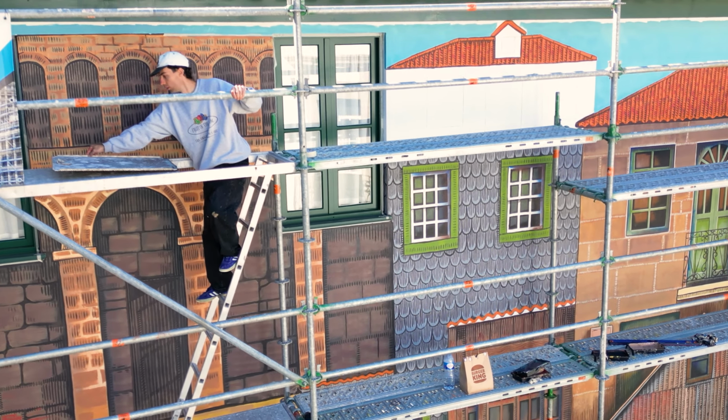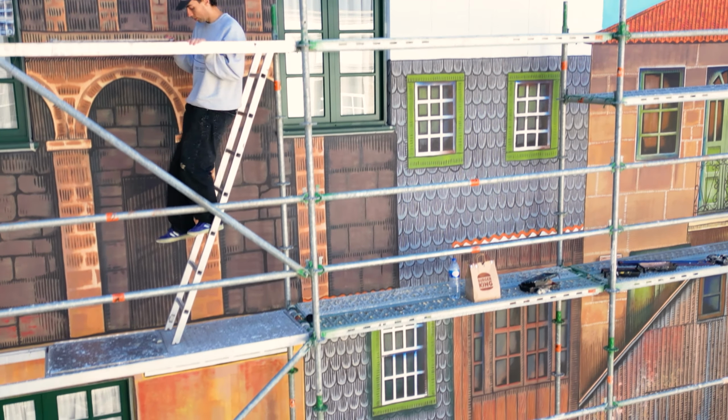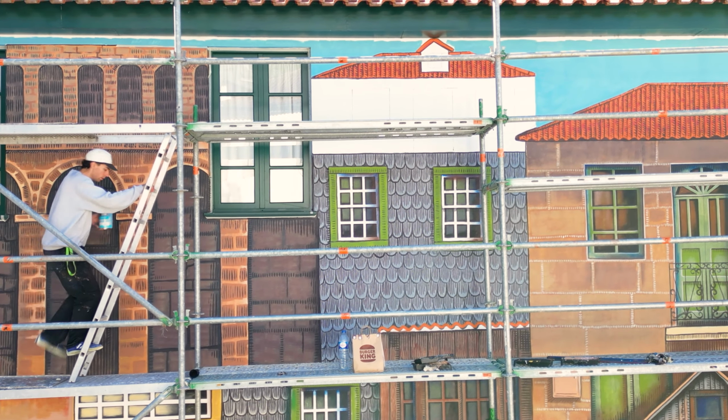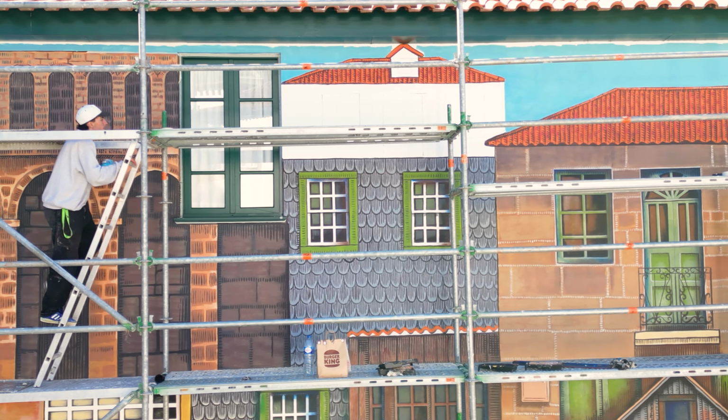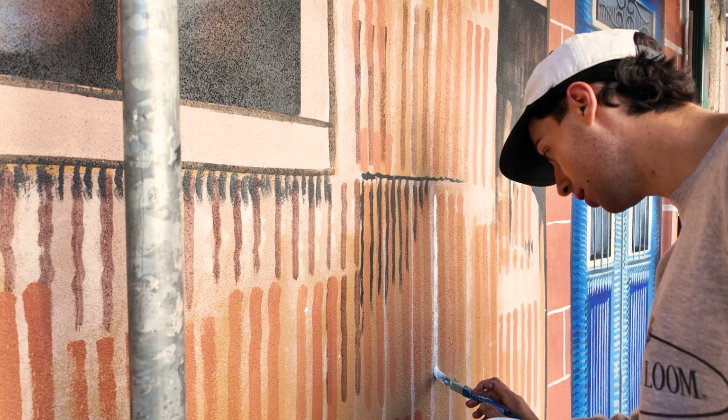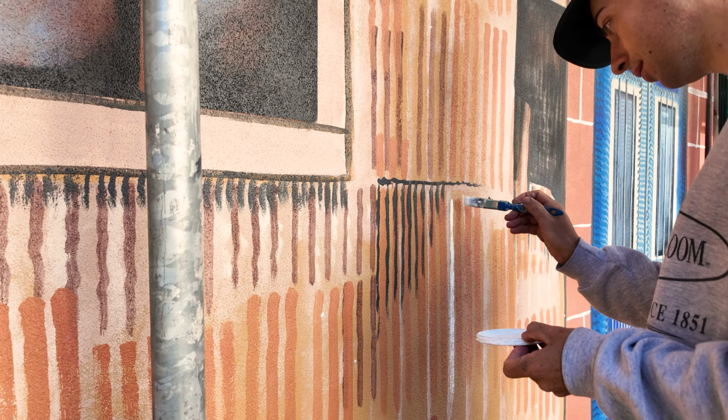It's probably one of the most beautiful towns around Porto that is not Porto. So take this recommendation, and you can also see the mural in real life, which is always different, always much more impactful.